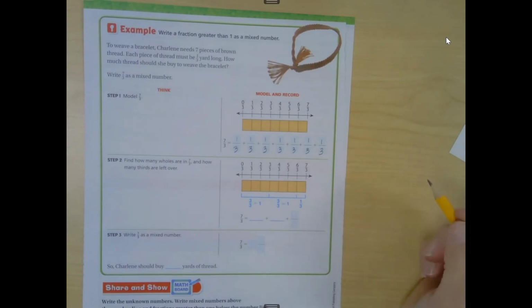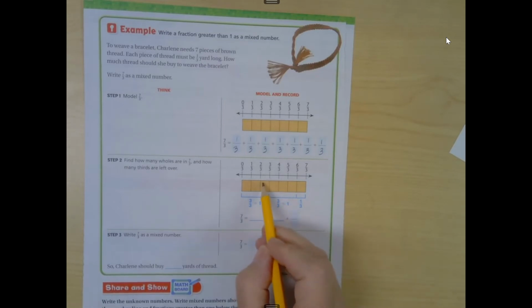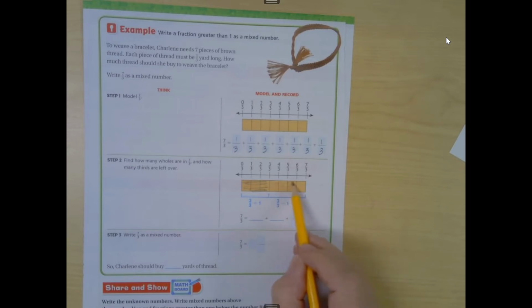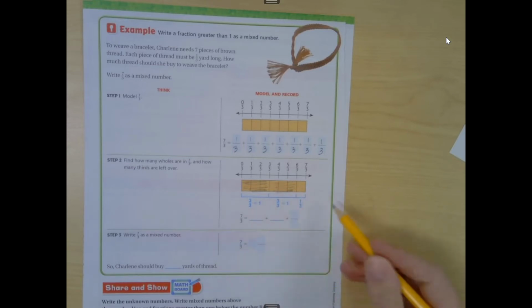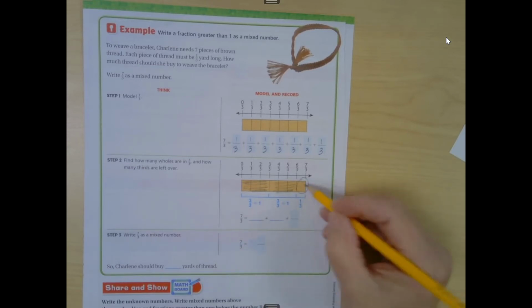Find out how many wholes are in 7/3. Well, I'm going to show you, they're showing you with the model. So 3 out of 3 would be 1 whole, and then another 3 out of 3 would be 2 wholes, and then we've got 1/3 left over here.